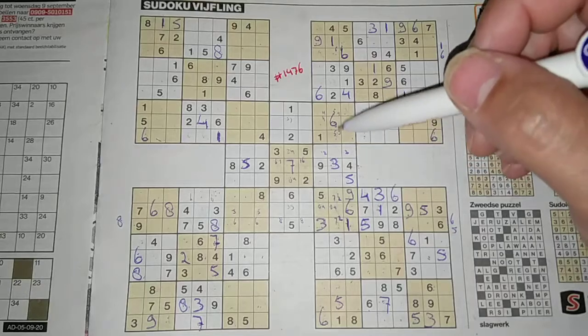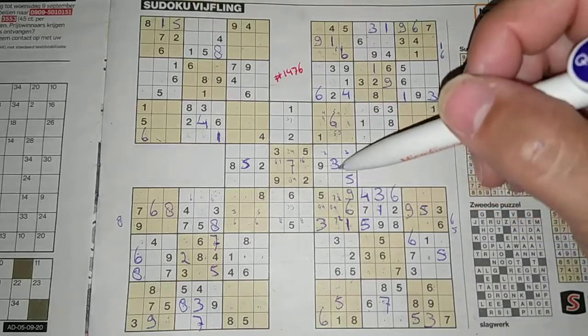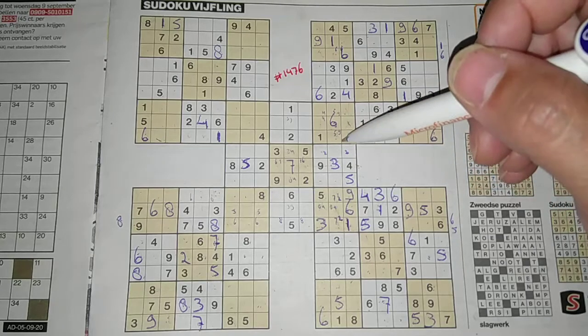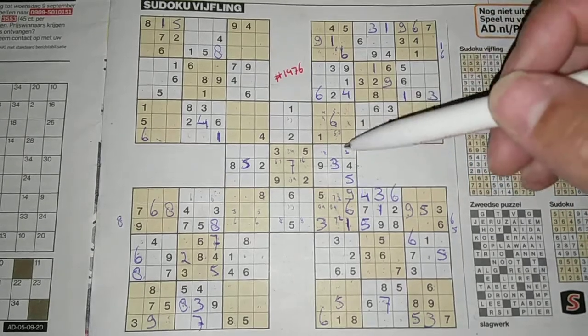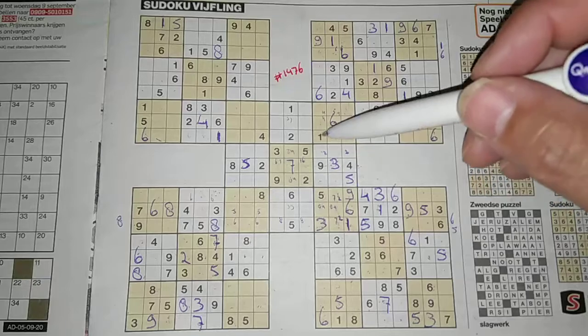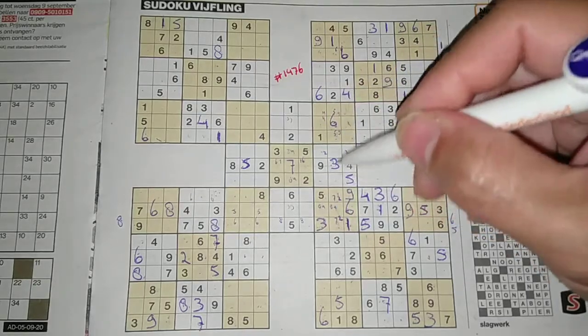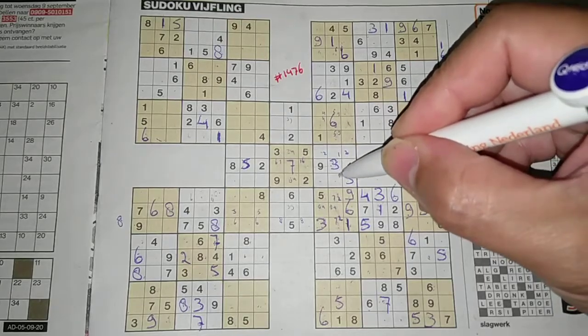7, 2, 5, 9, 7, 2, 8, 4, and 8, 4, and 1 should be here. Yes, 1 in this column, 1 in that column. So the column between, here 1 or there 1.